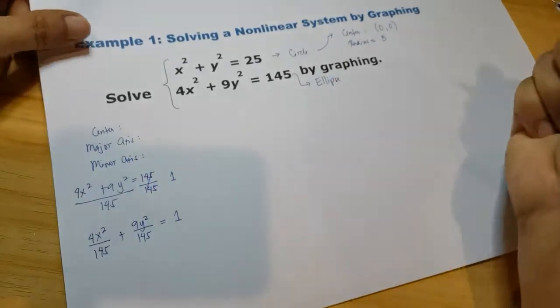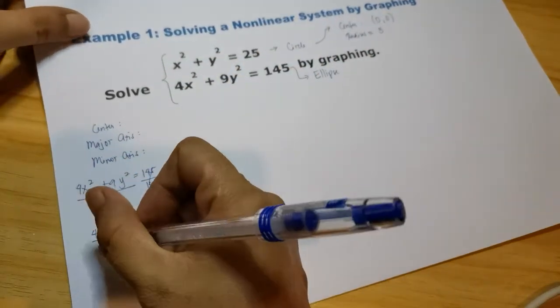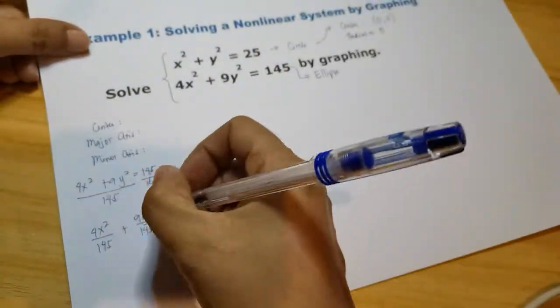Ma'am, how is that? There are still x and y with it. Yes, we are just going to divide this by 4 and divide that by 9.